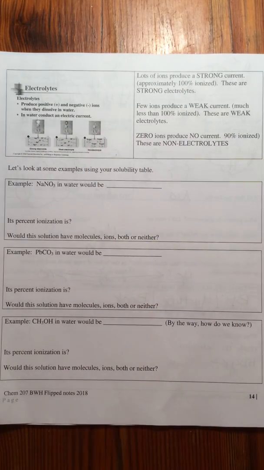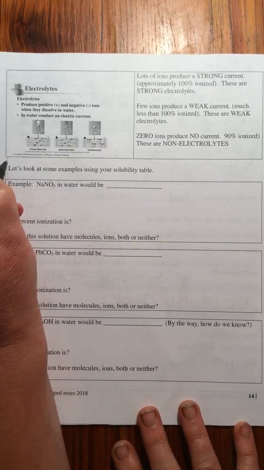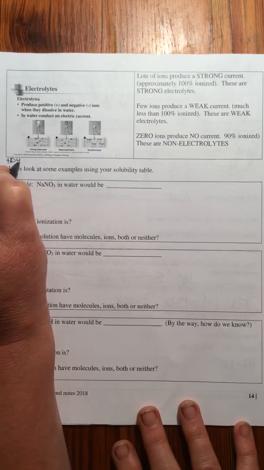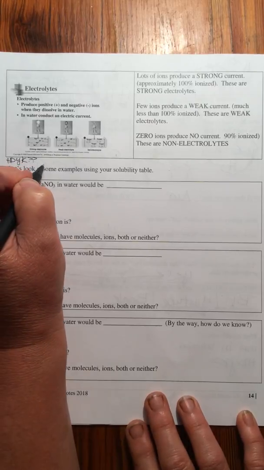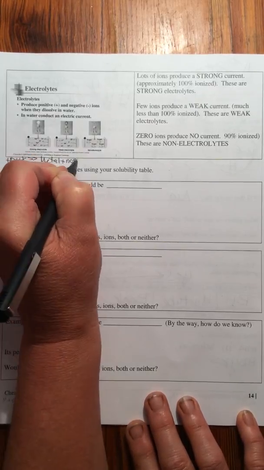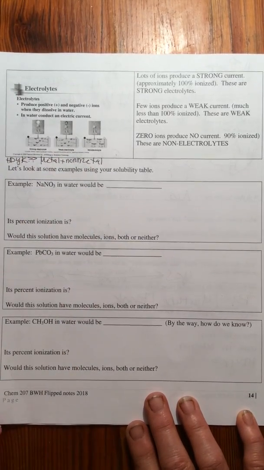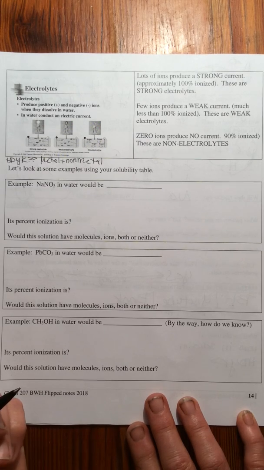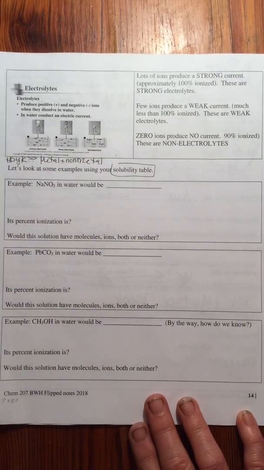Now, how do you know whether you have a strong, weak, or non-electrolyte? Well, in general, you should know how to tell if you have something that's ionic. In general, it's a metal plus a non-metal. Not always, but generally speaking. How are you going to know if that ionic compound is going to dissolve or not? Well, you're going to look at your solubility table.